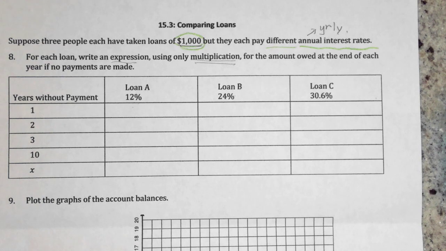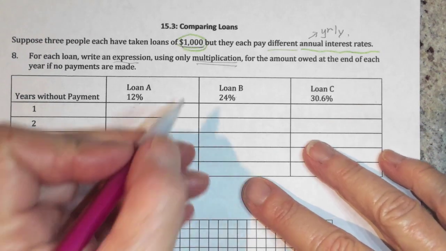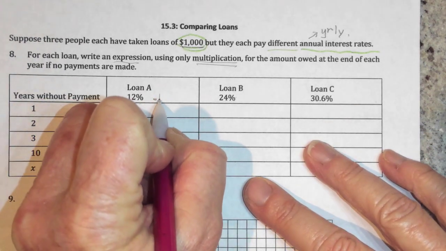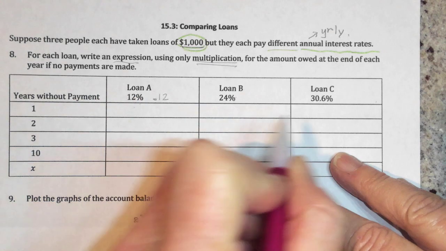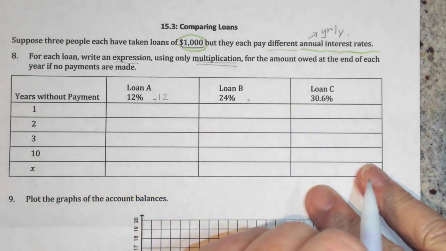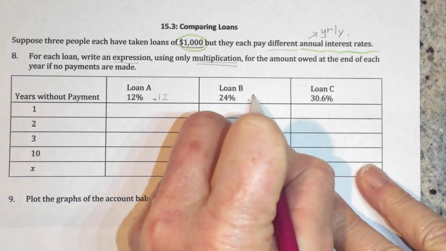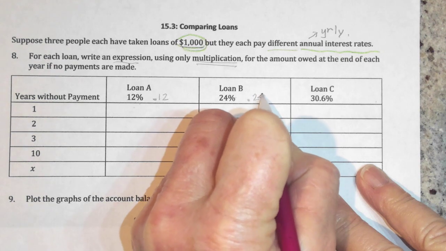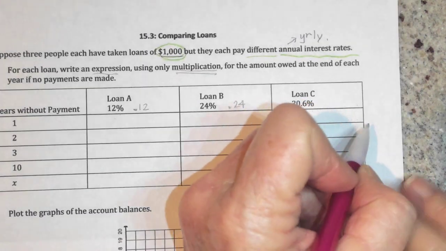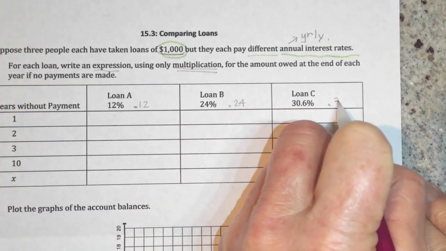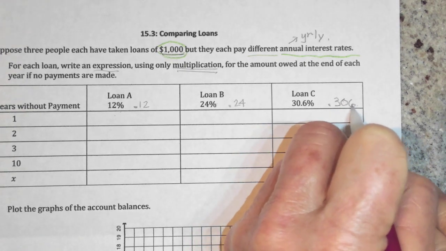So again, if I take a look at 24% or 12%, let's start there. We know that that's a decimal of 0.12. 24% is 0.24 and loan C is 0.306.